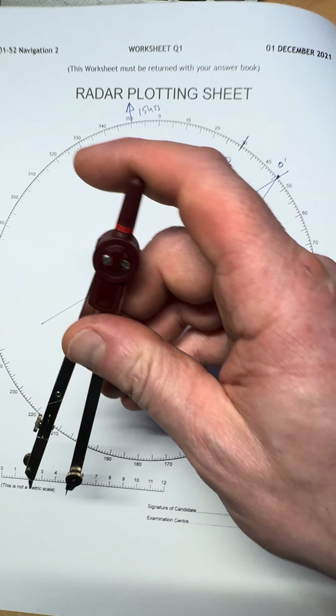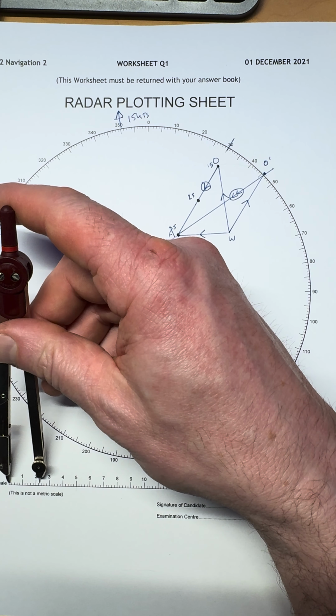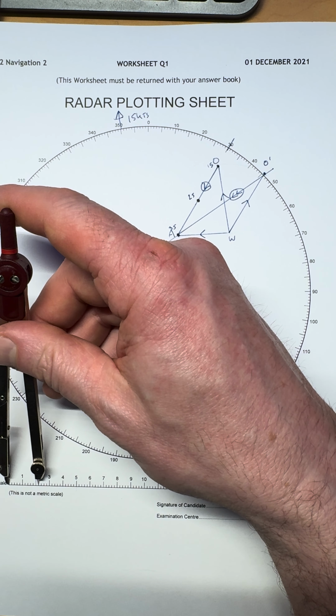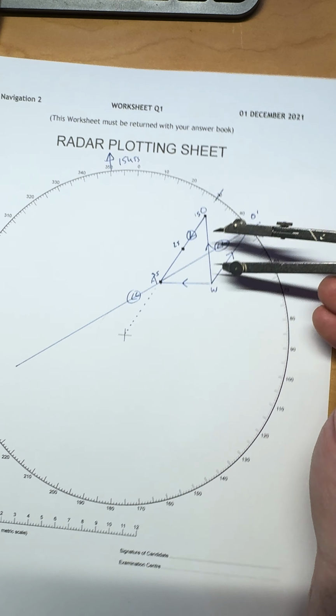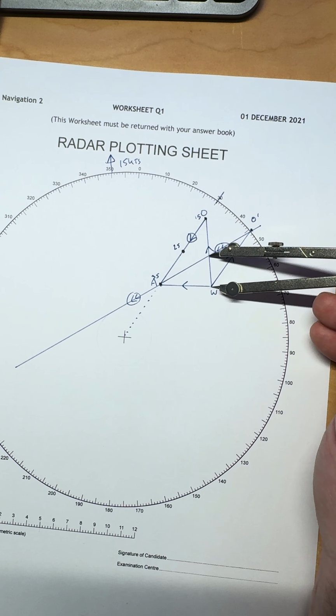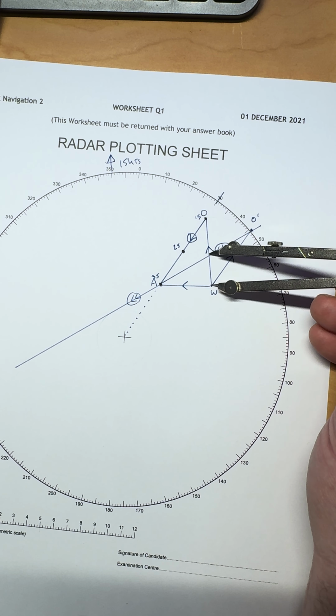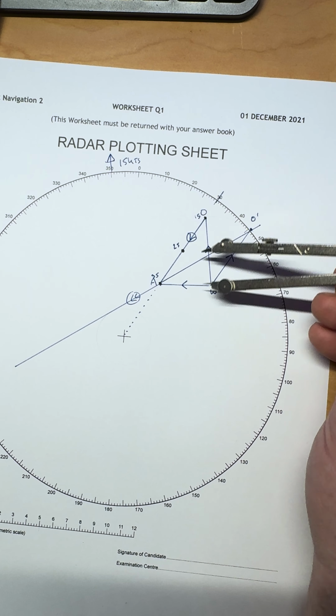I'll measure that along the bottom, and that's 2.2 miles, sorry, 2.2 miles is what the new line would be. That's the new speed, 2.2 miles in the 20-minute plot line.